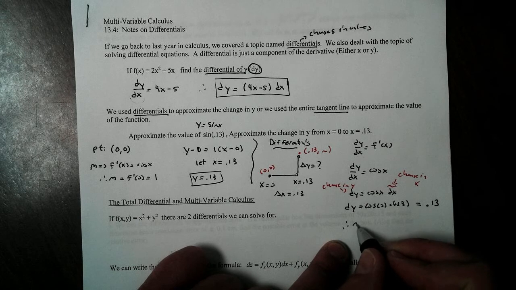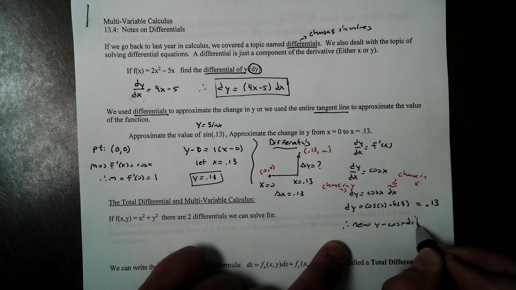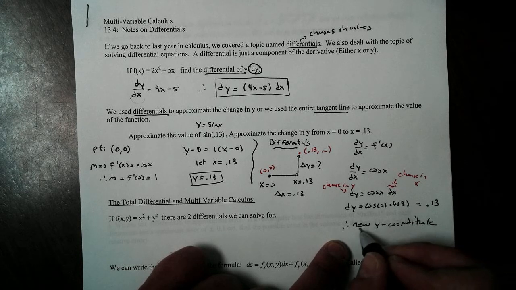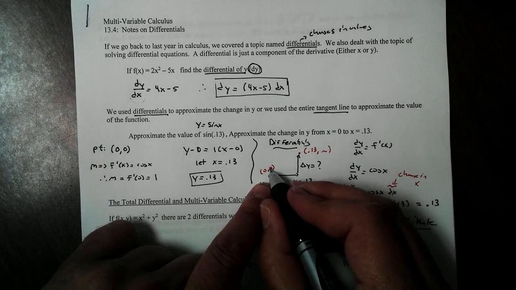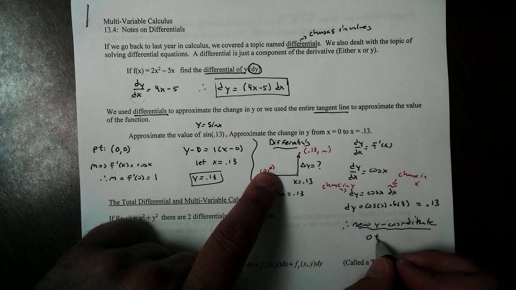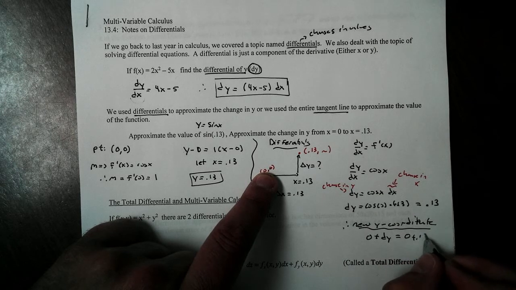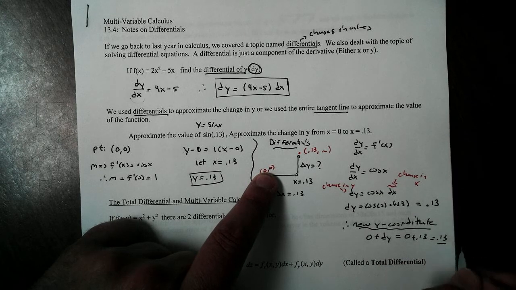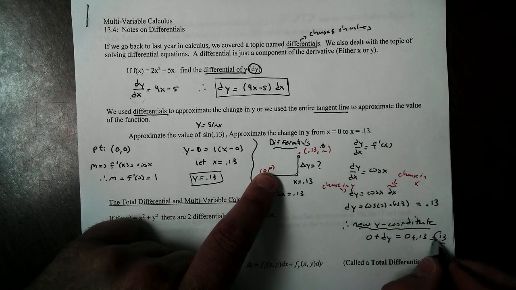Therefore, to get my new y coordinate, I'm going to take my original y point, which was 0, add my change in y. So it's going to give me 0 plus 0.13, which just happens to be 0.13. So there's my new y coordinate.